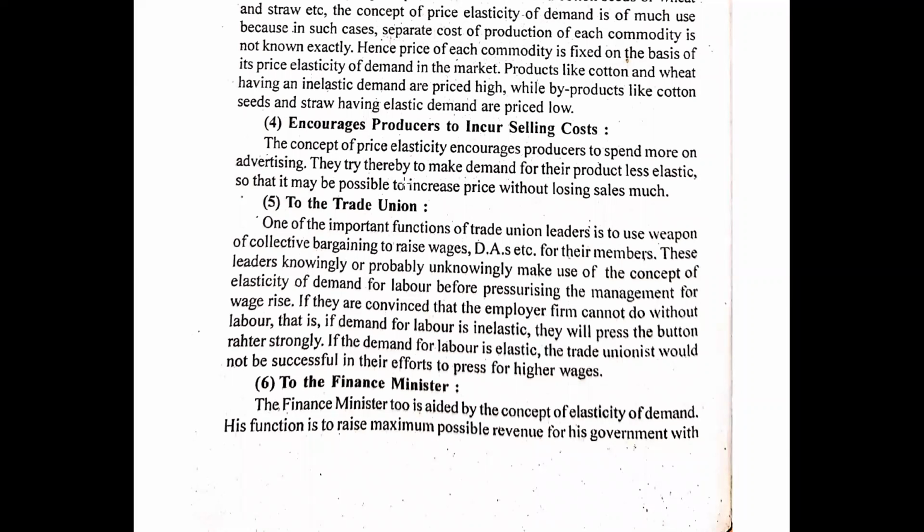They try thereby to make demand for their product less elastic, so that it may be possible to increase the price without losing sales much. So guys, when our product is quite elastic with price, it will encourage the producer to spend more on advertisement and selling cost. By doing advertisement, they try to convince people so that they will buy the product easily. And this is how it encourages the producer to incur more selling cost.